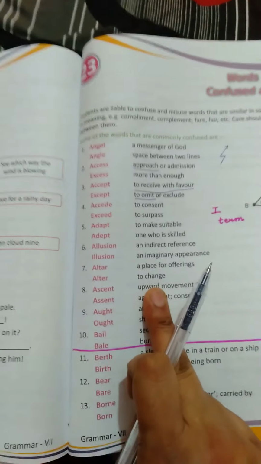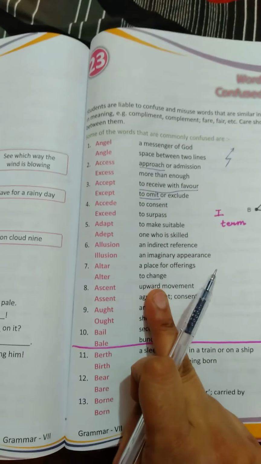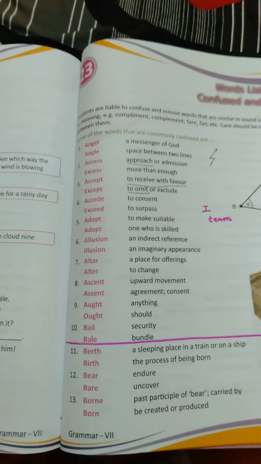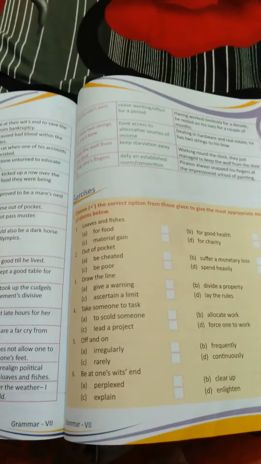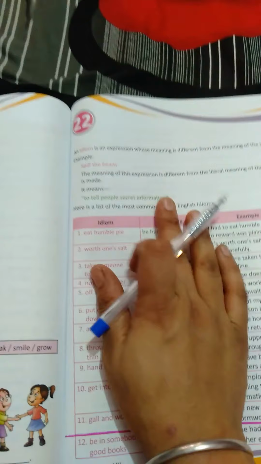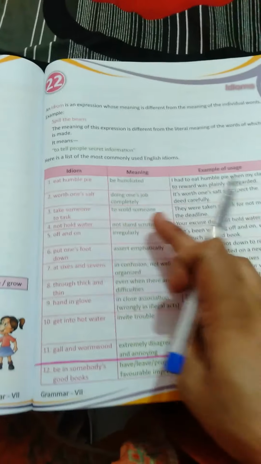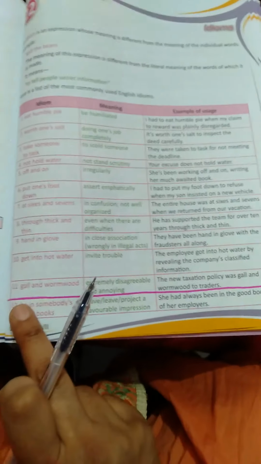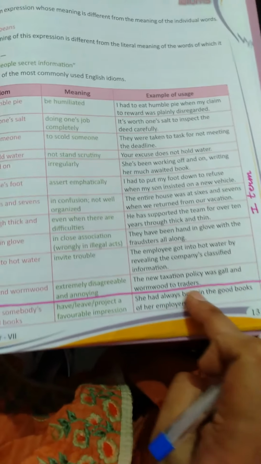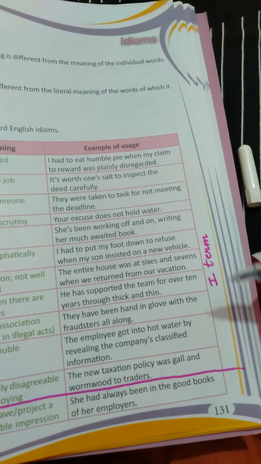Okay, now this is lesson number 23. Now let's come to lesson number 22, idioms. Here we have 1 to 11 idioms in your first term. So after 11, put a line like this and write here first term. Now idioms. Yes, very interesting.